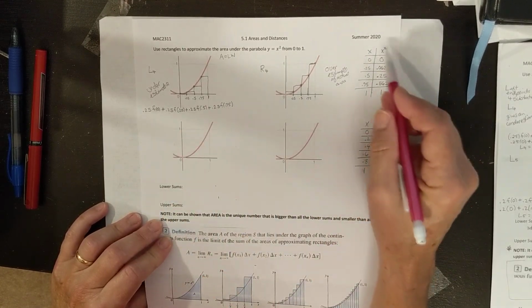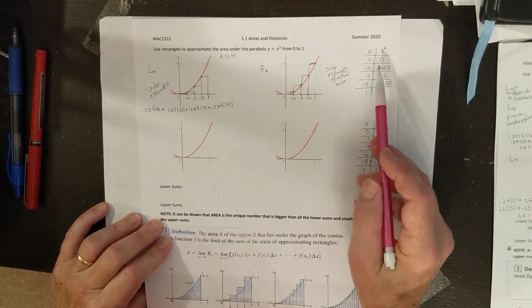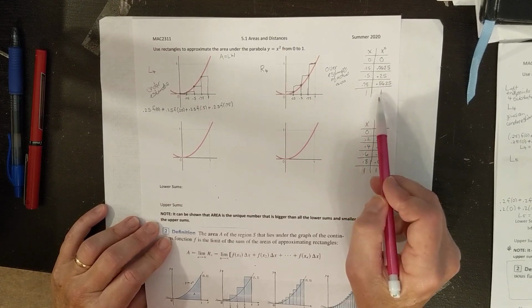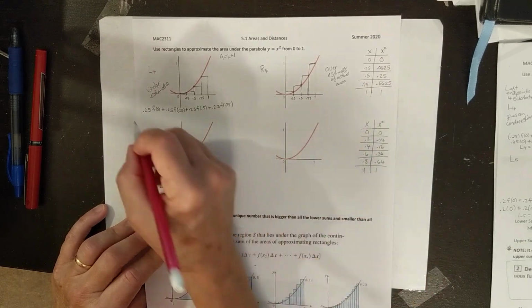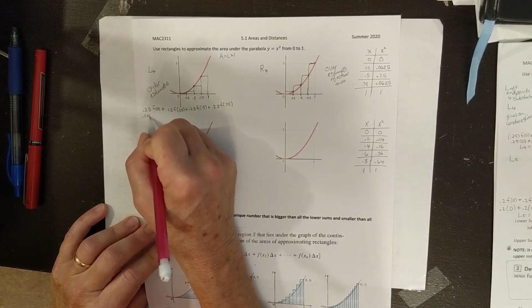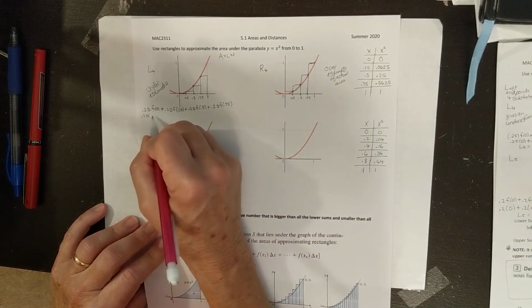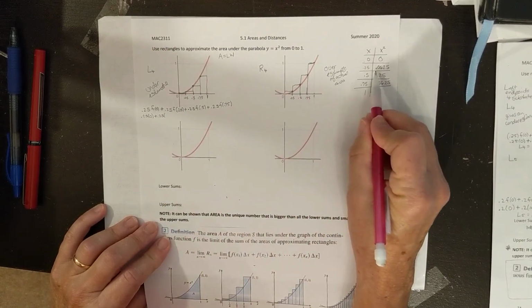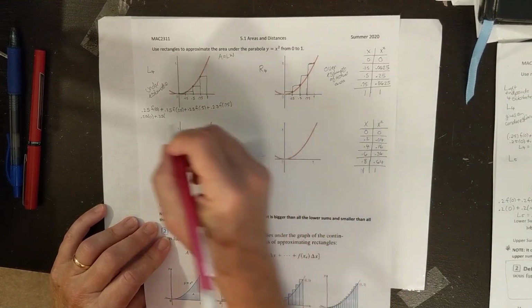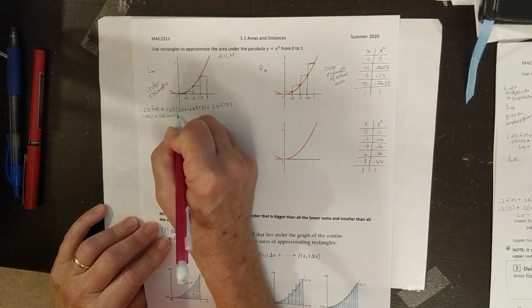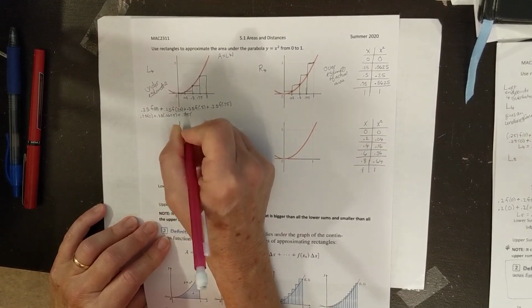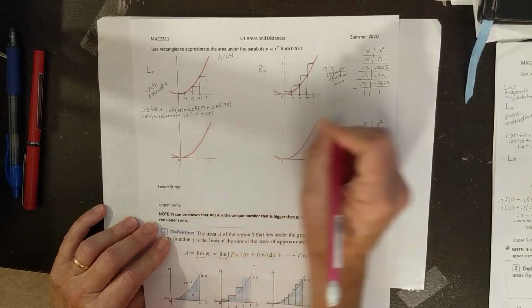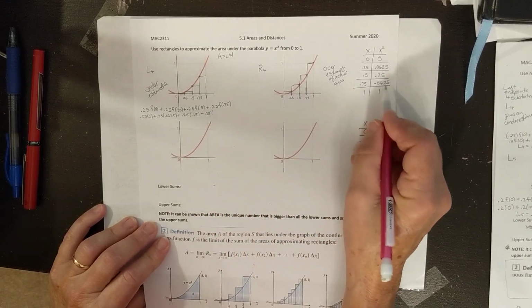So I did a little table for us so you guys could just plug in the values right here. It'd be real easy. To calculate this, it will be 0.25 times f of 0, which is 0, because our curve is x squared, plus 0.25 times f of 0.25, which is 0.0625, plus 0.25 times f of 0.5, which is 0.25, plus 0.25 times f of 0.75, which is 0.5625.